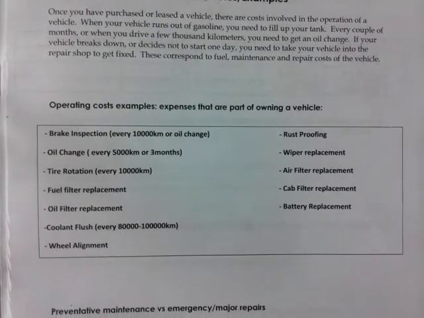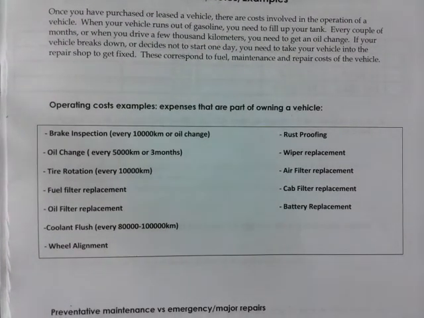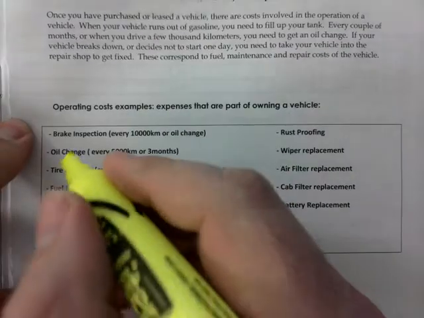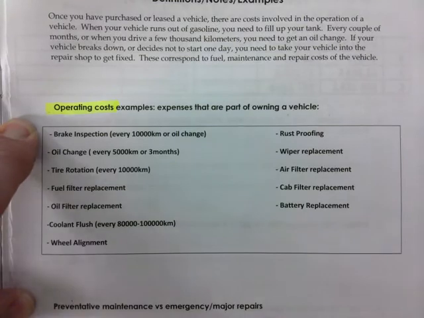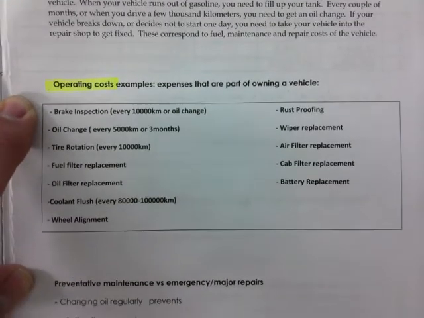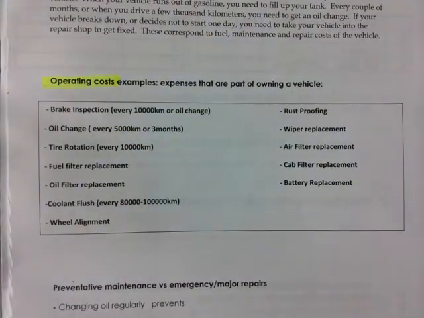I wanted to do this on Monday, but I'm just going to quickly, on page 42, I want you to have some operating costs, and I would recommend having at least 3 operating costs in your list.